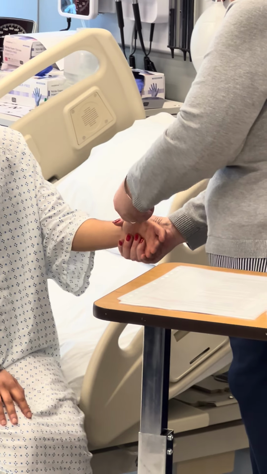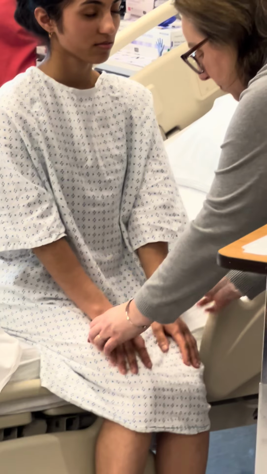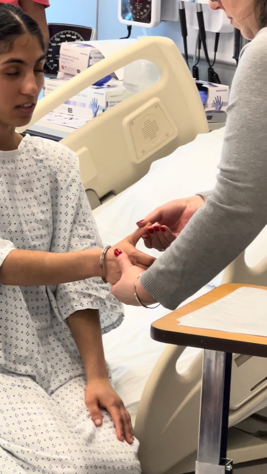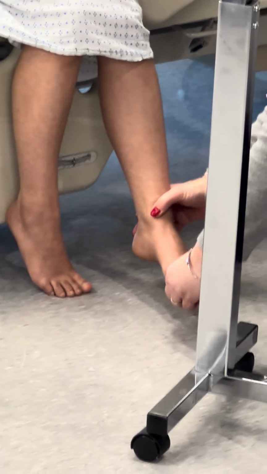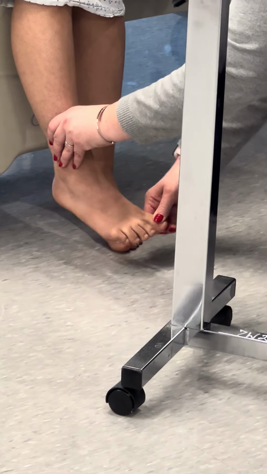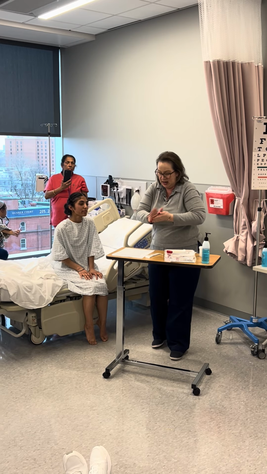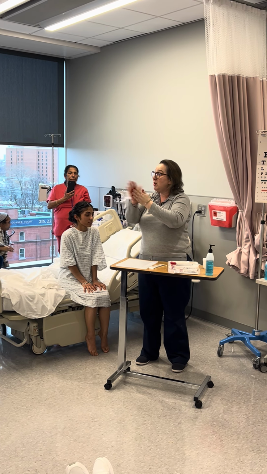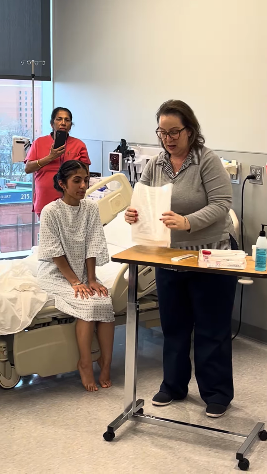Close your eyes. Up. Side. Side. Down. Up. Okay. Side. Up. Down. Side. Side. All right. Up. Down. Side. Up. Side. Side. Excellent. So proprioception, which is positioning sense, is intact. Every time you touch the feet, always make sure that you clean your hands.